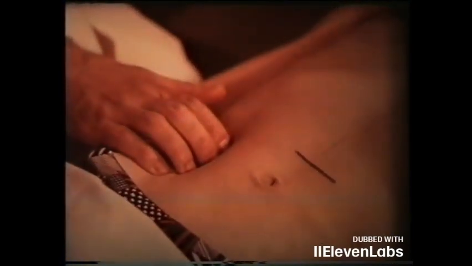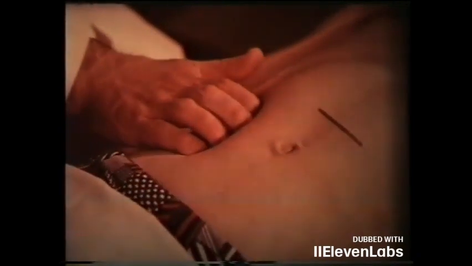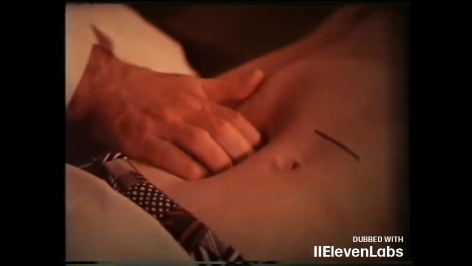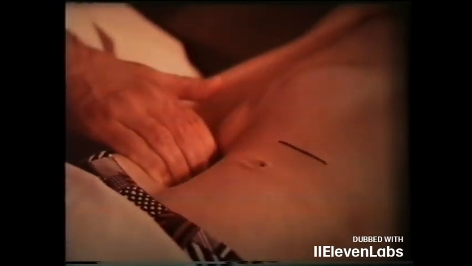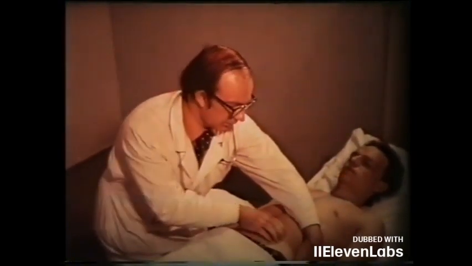Bimanual palpation, according to Vasilenko, is used for palpating the ascending colon. Inhale, exhale. The descending colon is also palpated.